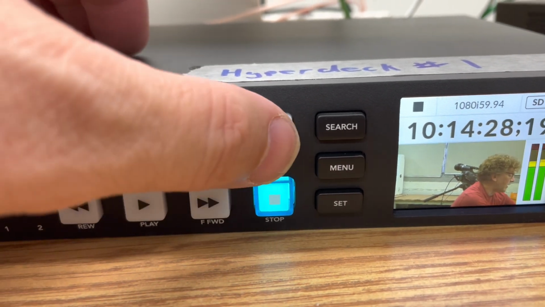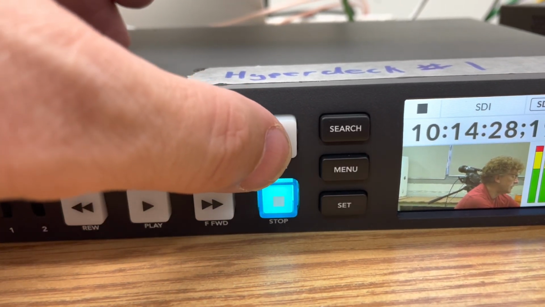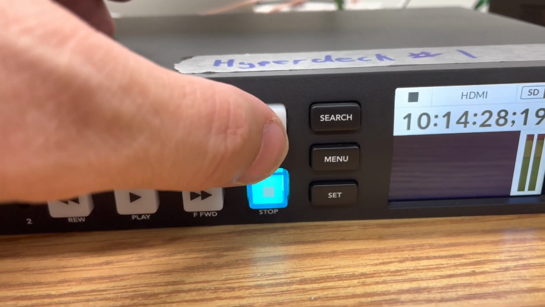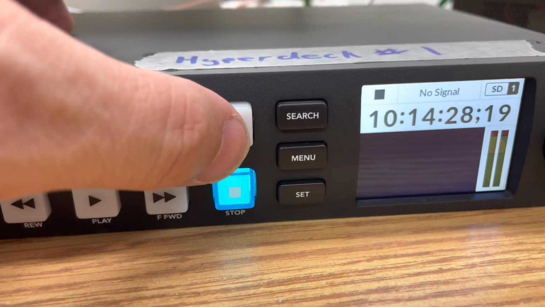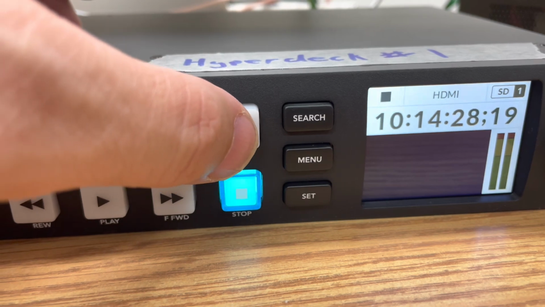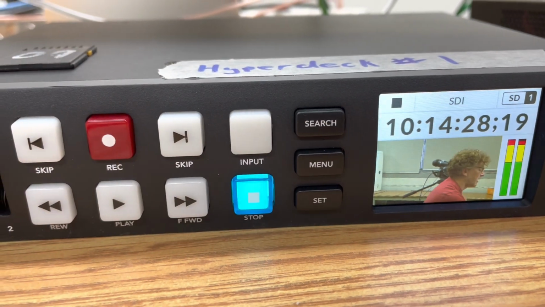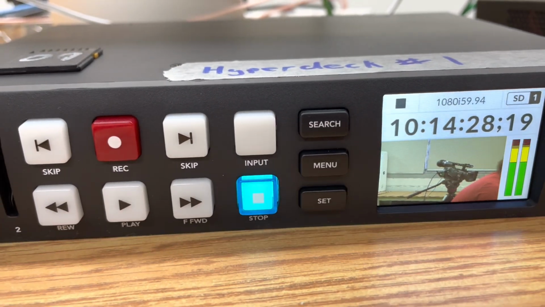Excellent. Now, I can change the input, see how it's SDI, and I can go to HDMI. There's absolutely nothing coming in on HDMI. See, it says no signal. I'm going back to SDI. There it is. Super.